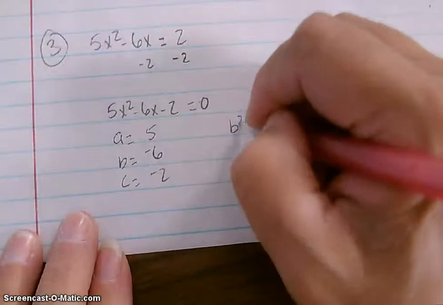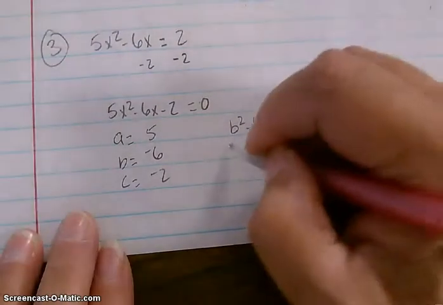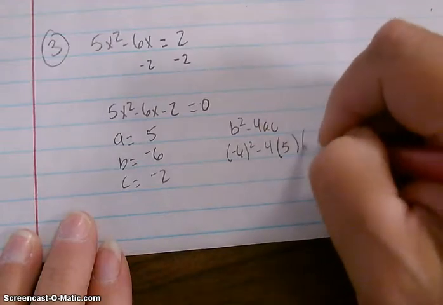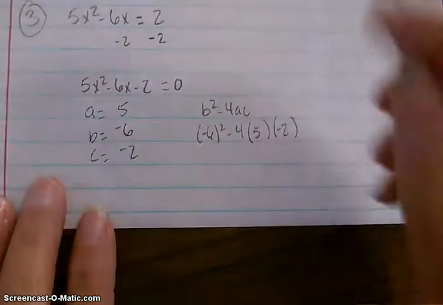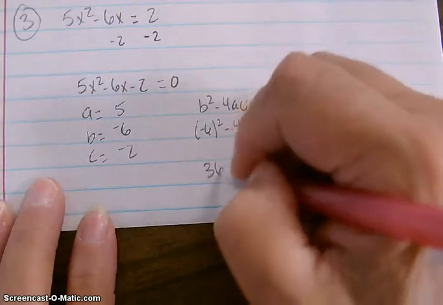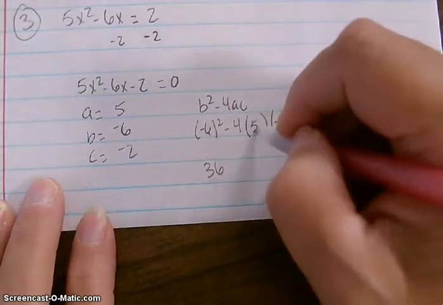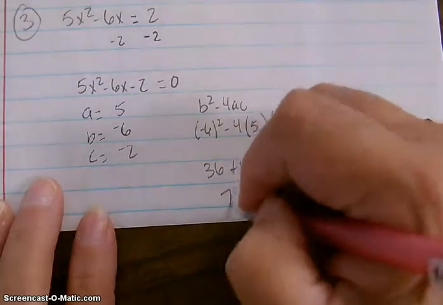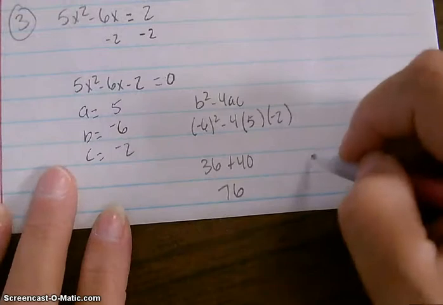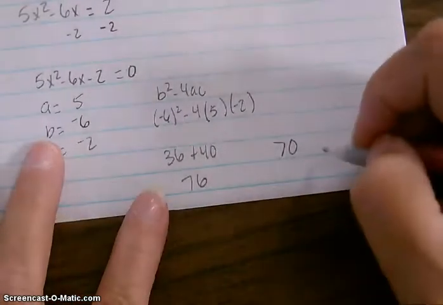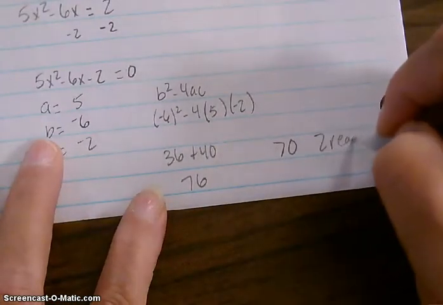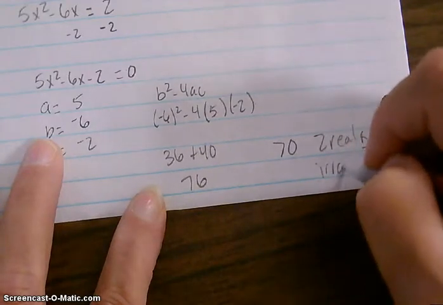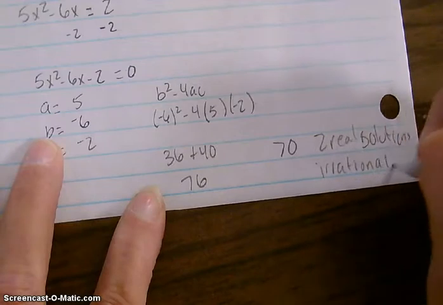Then we have b squared minus 4ac. We'll calculate negative 6 squared minus 4 times positive 5 times negative 2. Negative 6 squared is 36. And negative 4 times 5 is negative 20, times negative 2 gives me positive 40. And that is 76. So again, I wind up with a value greater than 0. So I know I have two real solutions, and this is going to be irrational because I know 76 is not a perfect square.